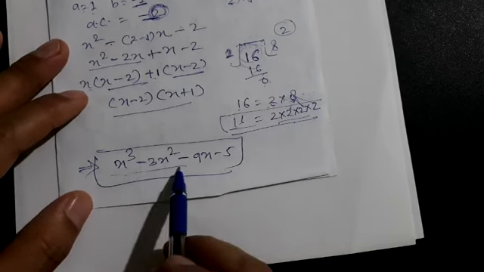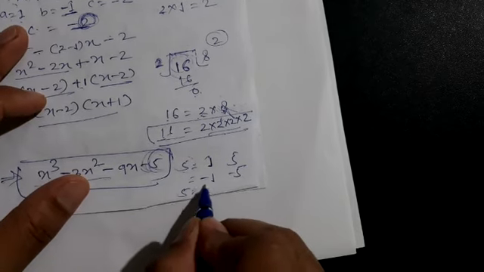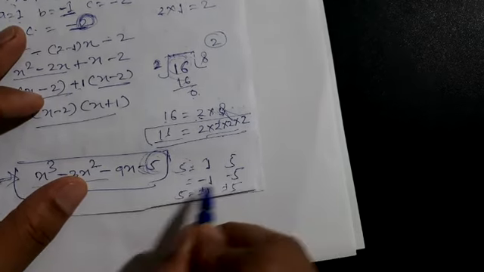So for the factor theorem, what I said is you will find all possible factors of our constant. And what is our constant here? 5. So the factors of 5 are 1 and 5. Both are positive, but -1 and -5 are also factors of 5, because if you multiply these two, -1 into -5, you will find 5. So +1 as well as -1, +5 as well as -5. So all possible factors of 5 are ±1, ±5.